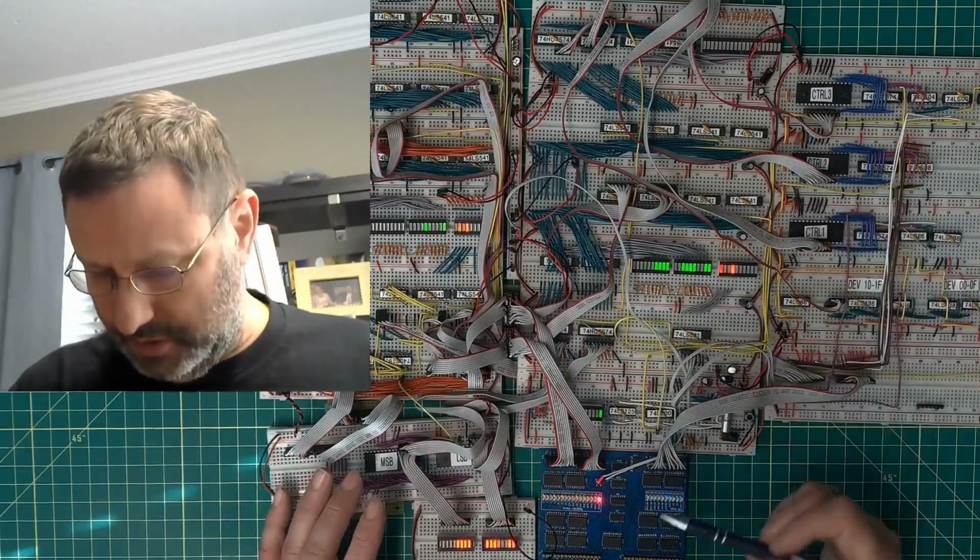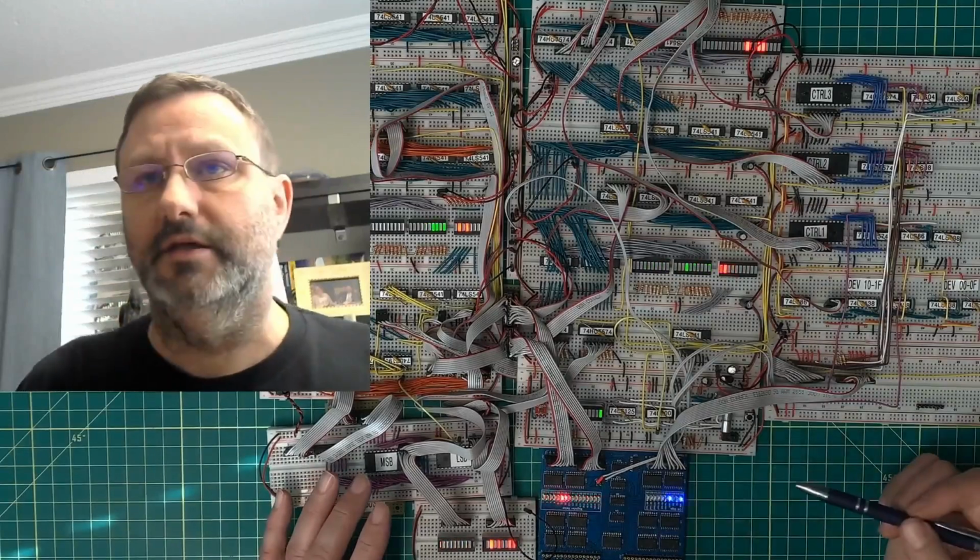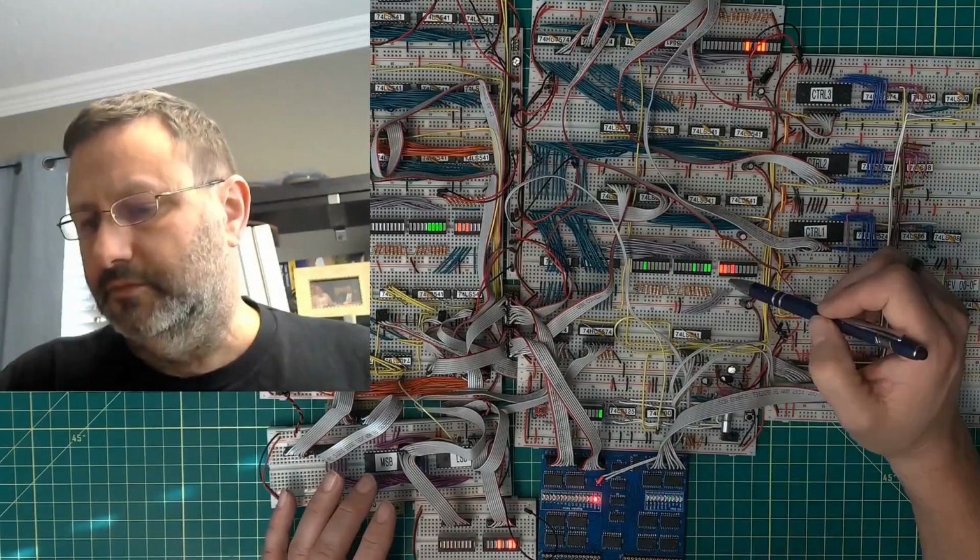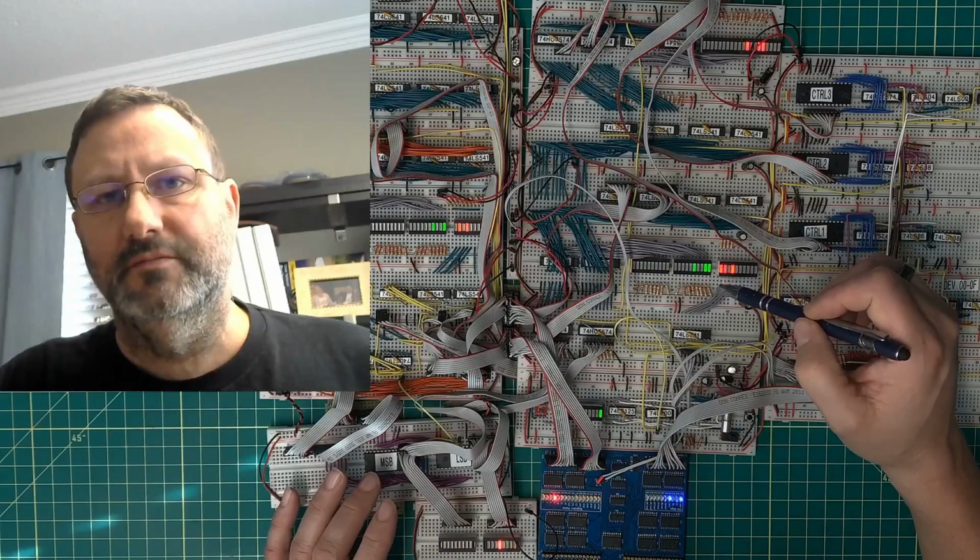And then I would be able to use the blue LEDs and the red LEDs in order to light up my breadboards. Like I said, let's have some fun.